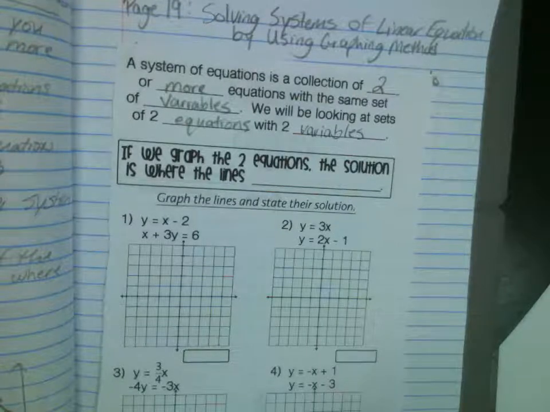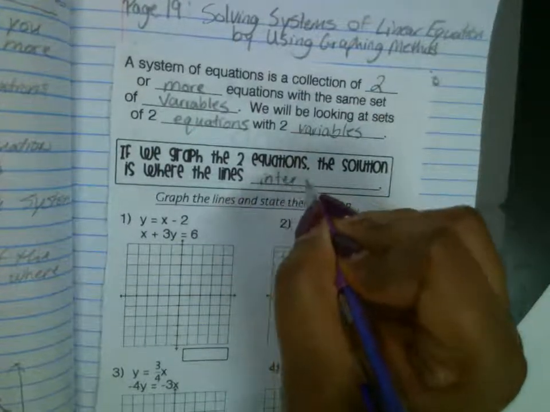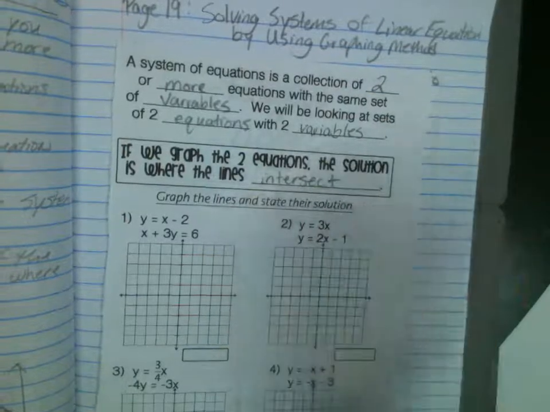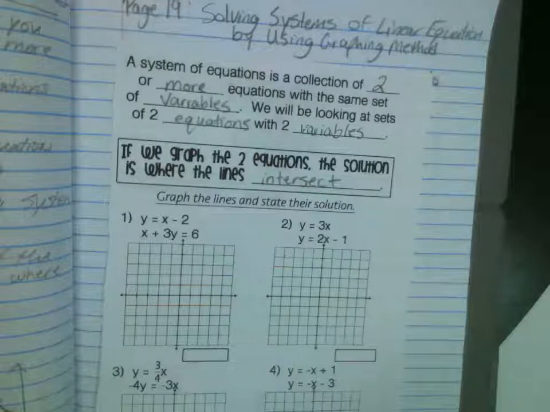If we graph the two equations, the solution is going to be where the lines intersect or where they cross. Okay, it's going to be the point that they share. Wherever they cross, that point is going to be the solution. If they don't cross, that means there's no solution. If you graph them and the lines are right on top of each other, that means they share all the same points. So that's infinitely many solutions.